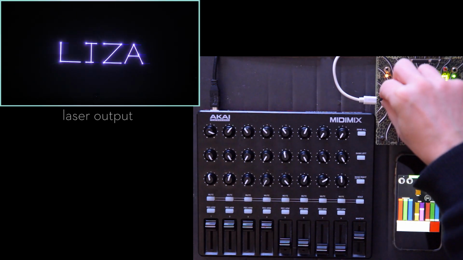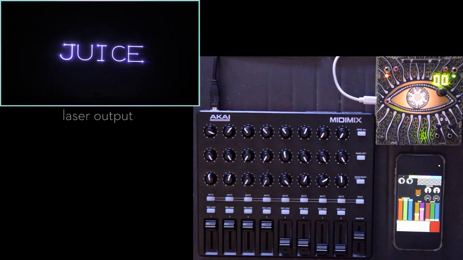I already started my LizaJuice and now she's displaying the patch number 0, which is just their name, but you can also put your own audio files or logo to start your laser show the way you want. I will explain how to do this in a future tutorial.